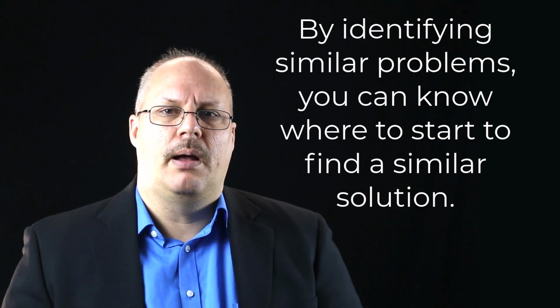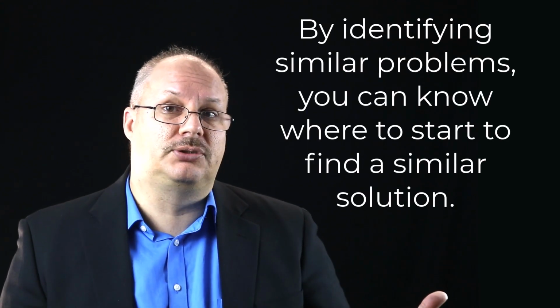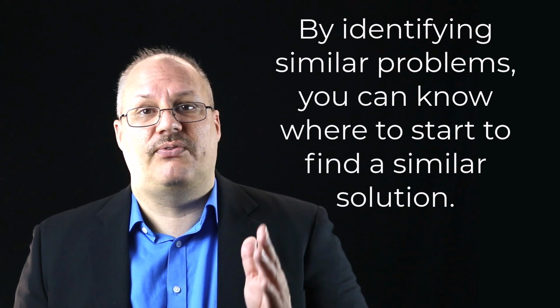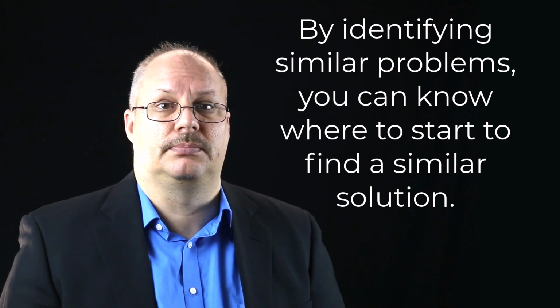A set of requirements, including limitations and constraints, acts as a system of forces that influence how the problem can be interpreted within its context and how the solution can be effectively applied. The idea of a pattern is in knowing that you've seen a similar problem before. By identifying similar problems, you know where you can start to find a similar solution.